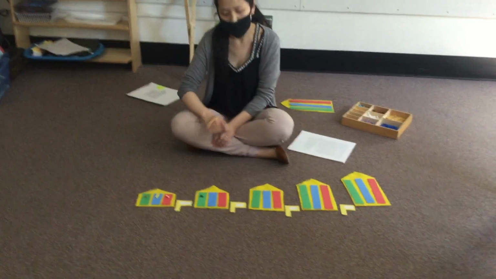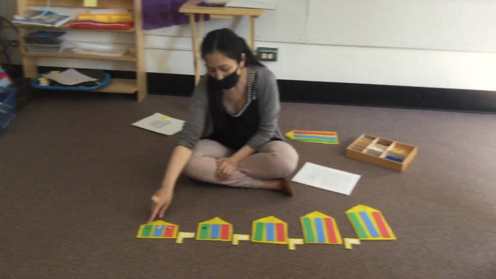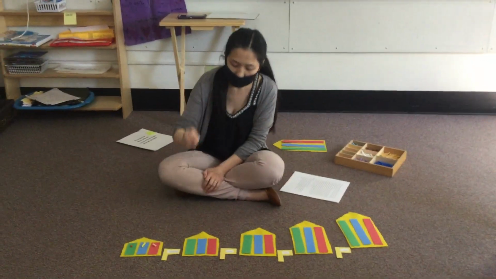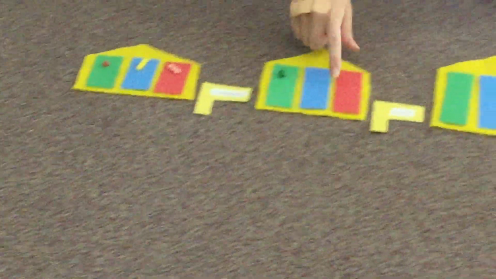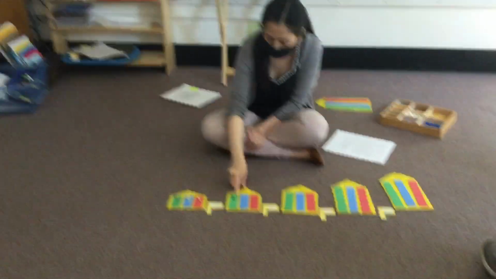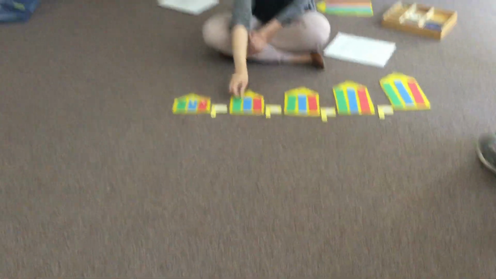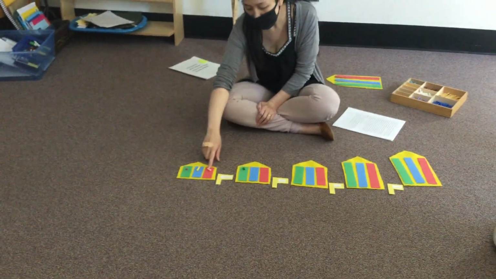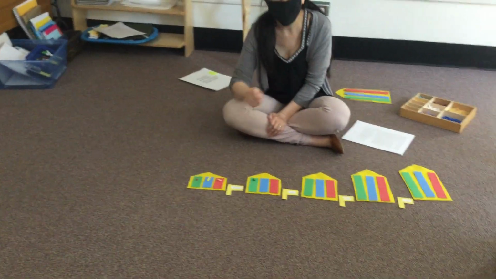So far in my house right here, I have 331, but I also placed a 2 here in my next house, so we moved over a house, and I am in the thousands family now. I am in the thousands family, so I have 2,341. So this number is 2,341.